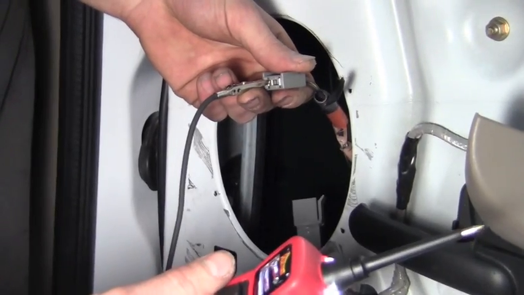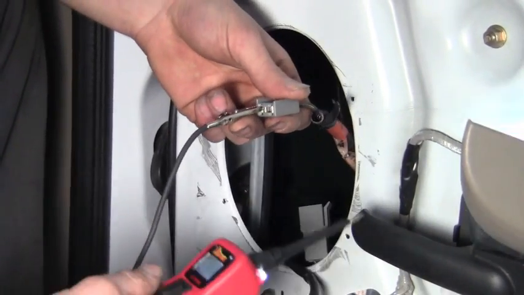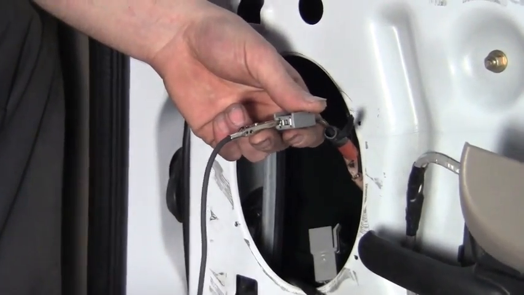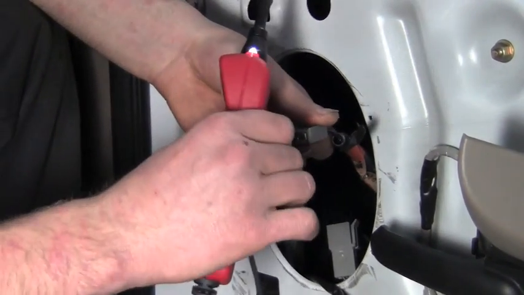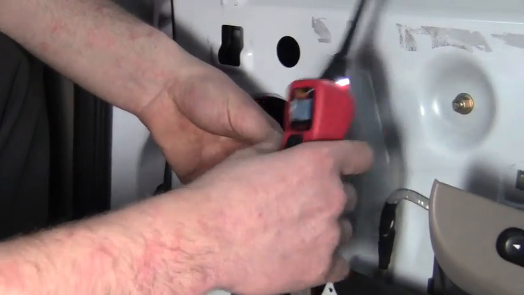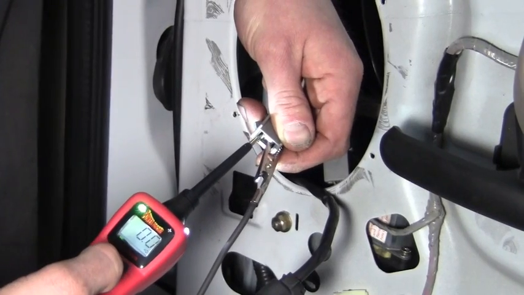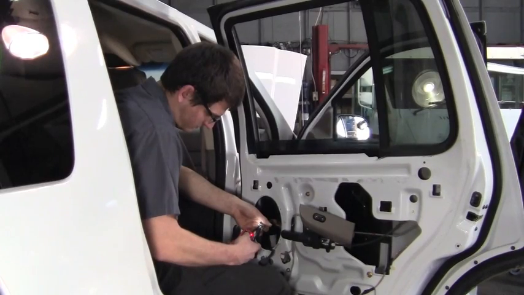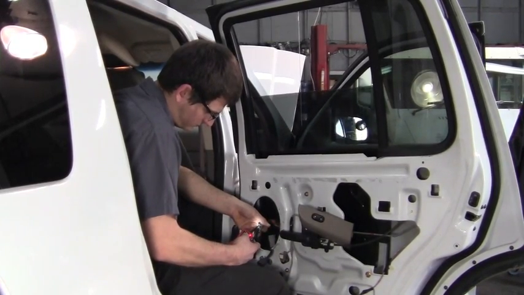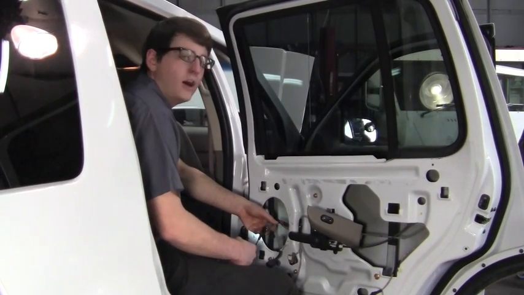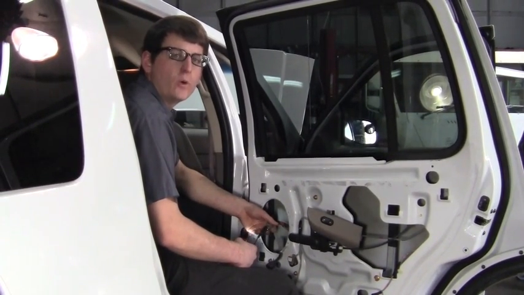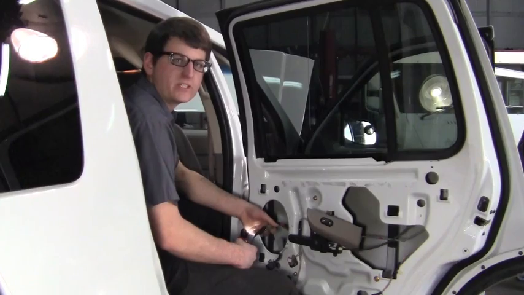Now you saw the window go down, so what I need to do is manually reverse the polarity, see if we can get the motor to go back up. Okay, now we know our motor's good. So what we need to do is go and test our switches.